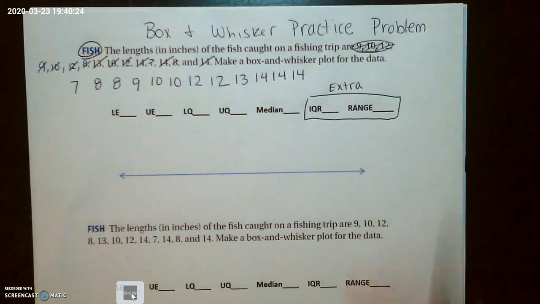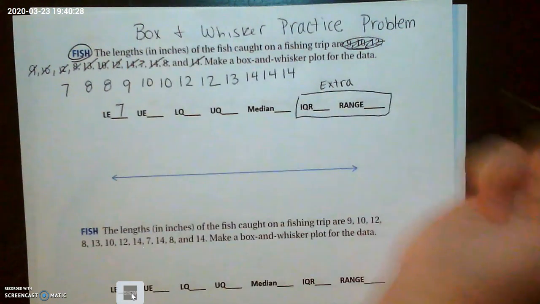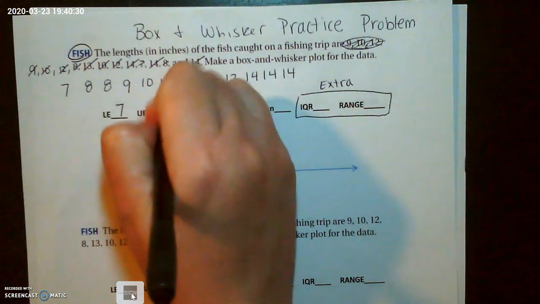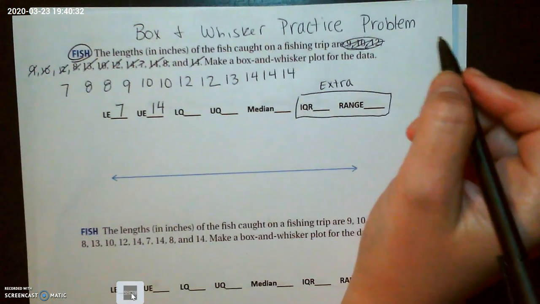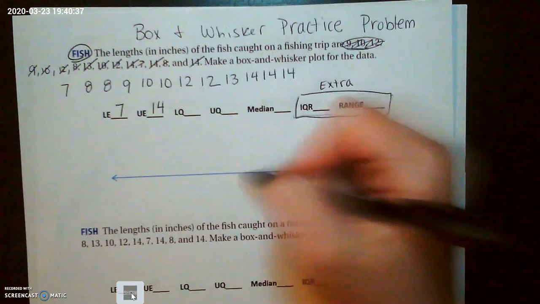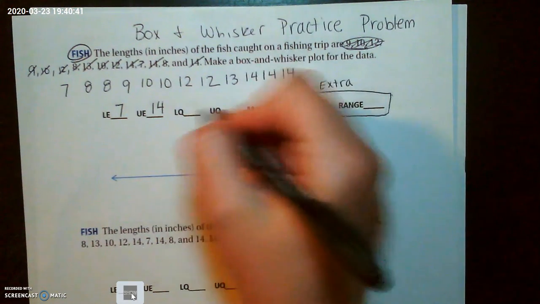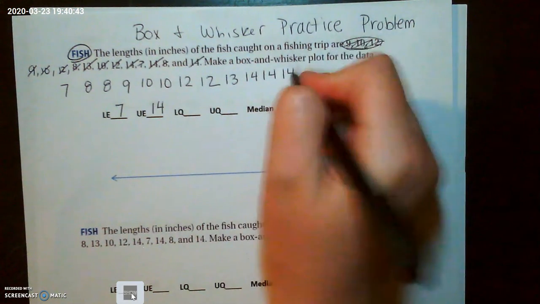So I'm going to start off with lower extreme. Lower extreme is the lowest number, 7. Upper extreme, 14. So far we have 2 out of the 5 big points. Remember, I had boxed these yesterday and said don't worry about putting those on here. It was just extra questions. All right, lower quartile and upper quartile we cannot do until we find the median.